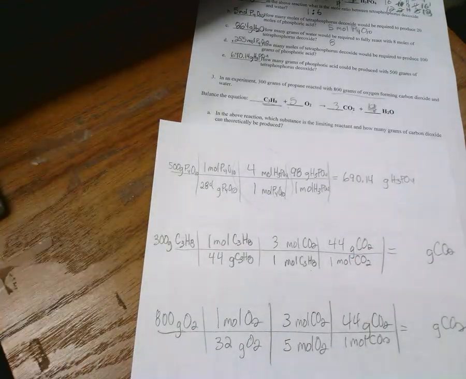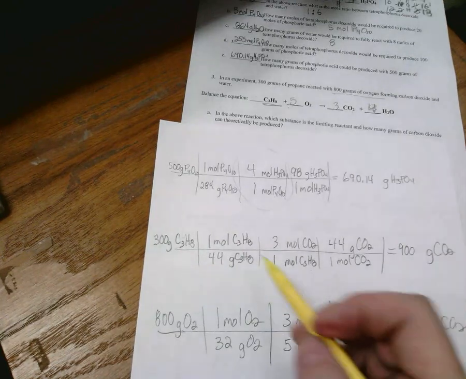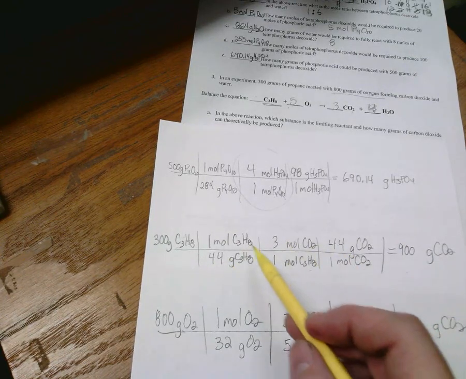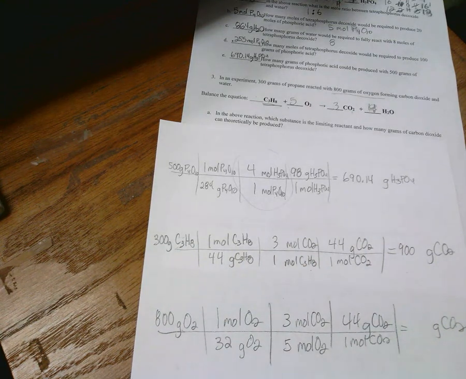All right, I got 2 math problems to do here. 300 times 1 times 3 times 44, divided by 44, divided by 1, divided by 1. So it looks like 900 grams, which makes sense. These 44s cancel each other out. These 1s cancel each other out. So it's just 300 times 3.